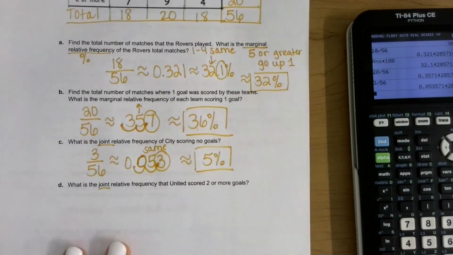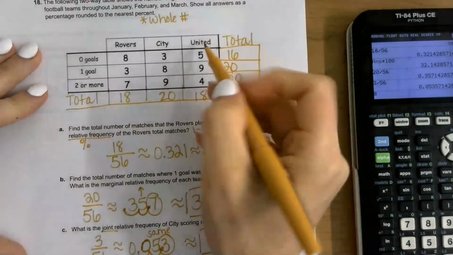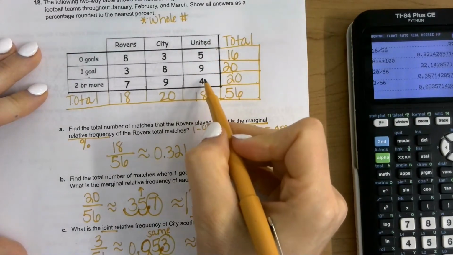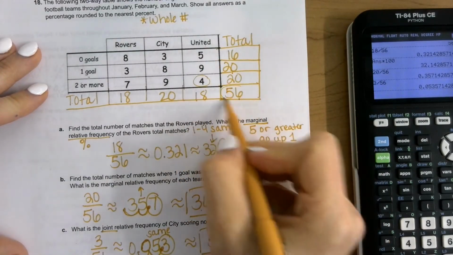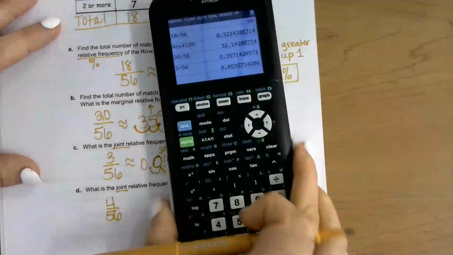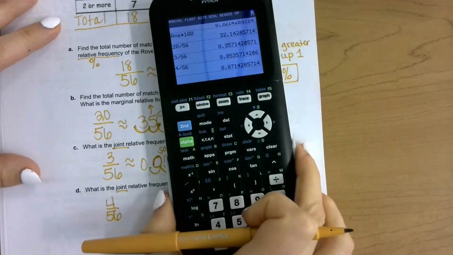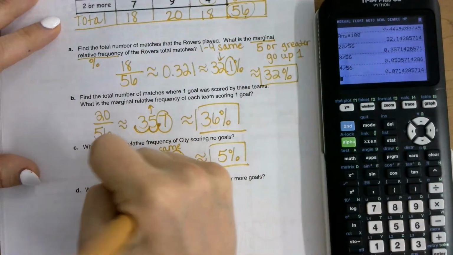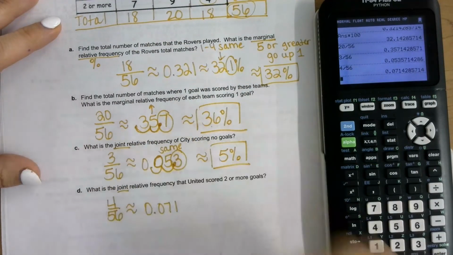All right, what is the joint relative frequency that United scored 2 or more goals? So we go to United, 2 or more goals was 4, divided by the total 56. 4 divided by 56. Write the first 3 numbers after the decimal, 0.071.